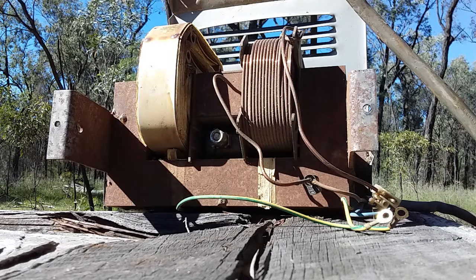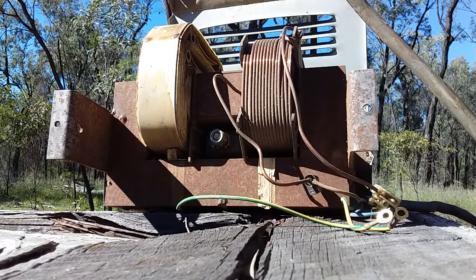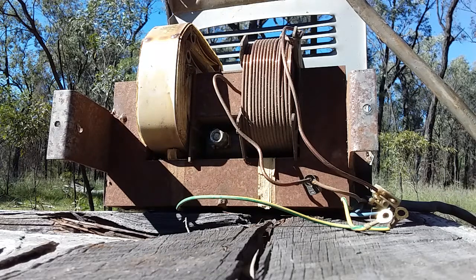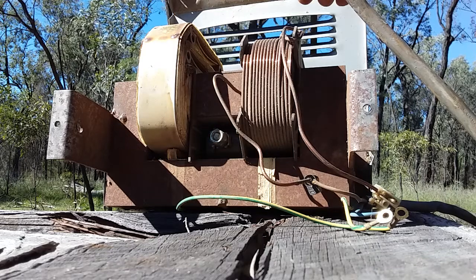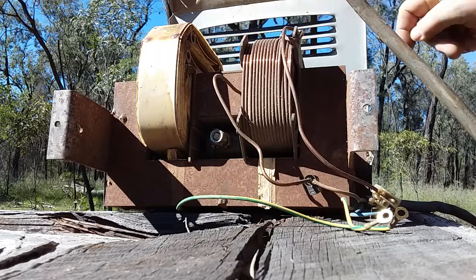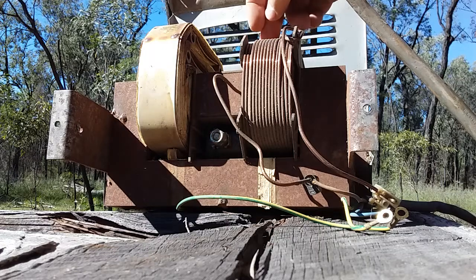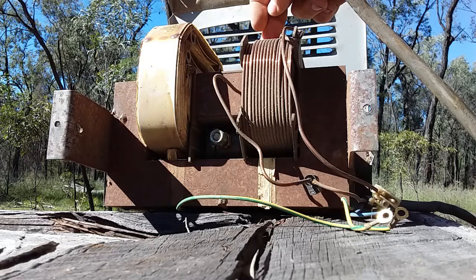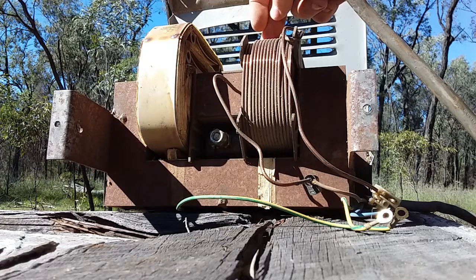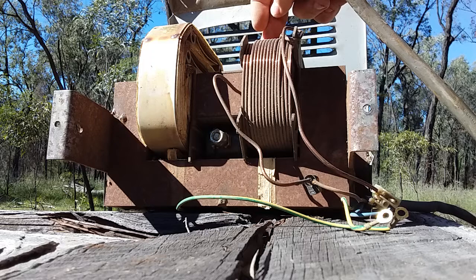Now, say for example, let me get a bit of perspective here. I'll move around my bench. Say for example we had 200 turns on here. I know in the last video I said probably 250 or so, but for the sake of reasoning, we've got 200 turns, and we're putting 10 amps through it.